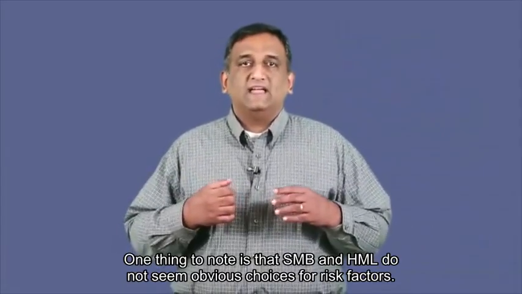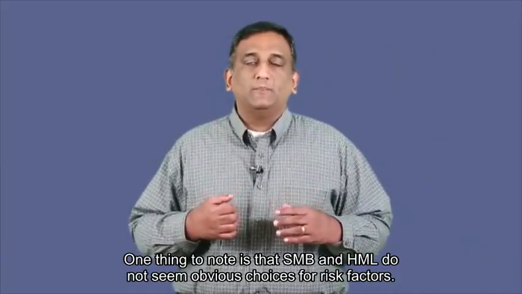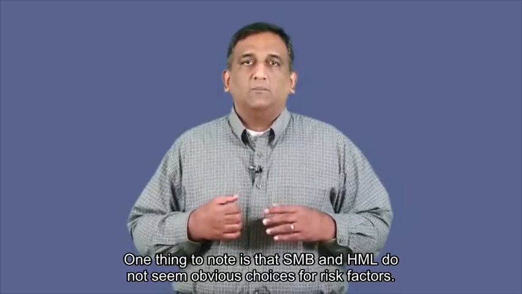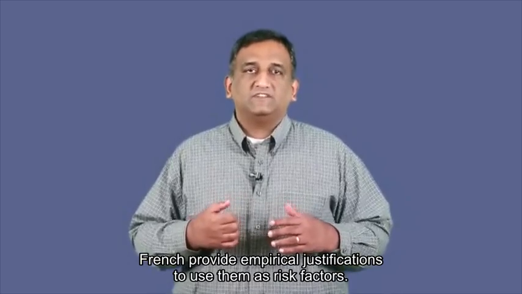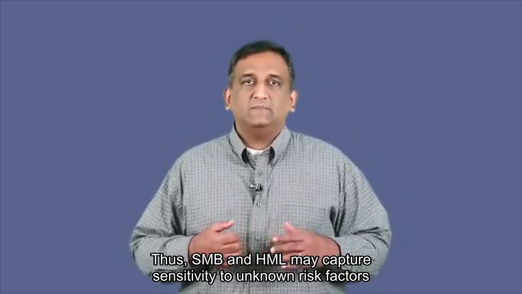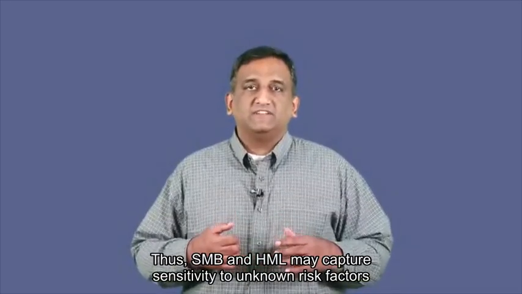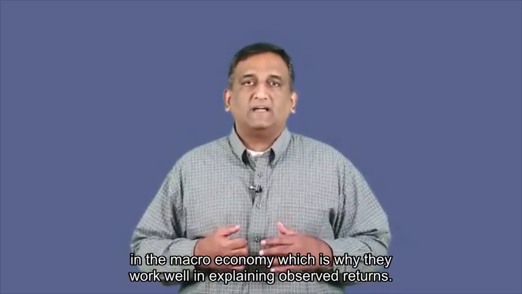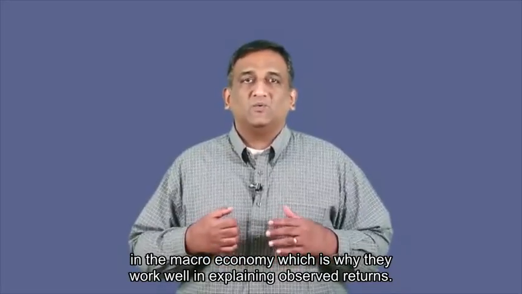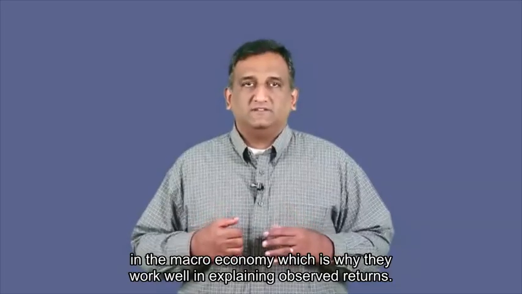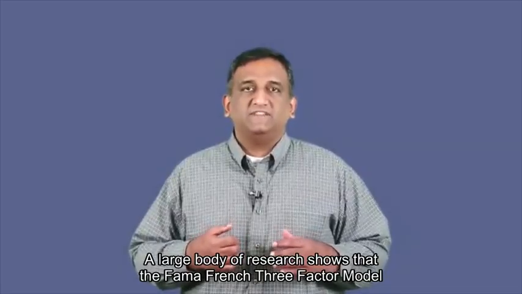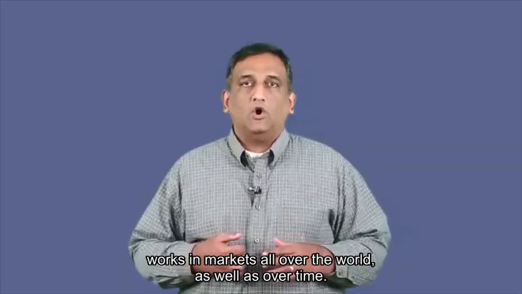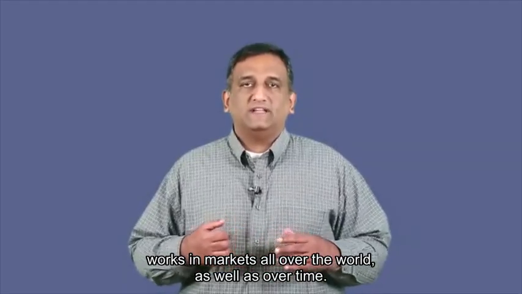ratio. One thing to note is that SMB and HML do not seem obvious choices for risk factors, but Fama and French provide empirical justifications to use them as risk factors. Thus, SMB and HML may capture sensitivity to unknown risk factors in the macroeconomy, which is why they work well in explaining observed returns. A large body of research shows that the Fama-French three-factor model works in markets all over the world as well as over time.